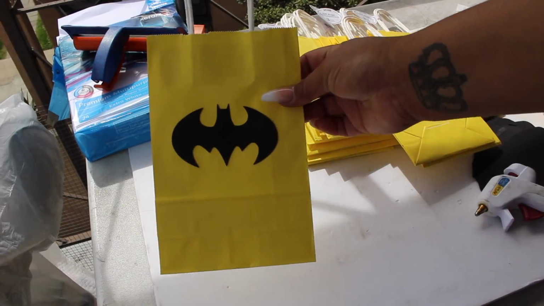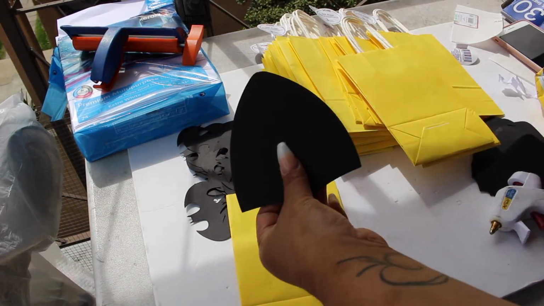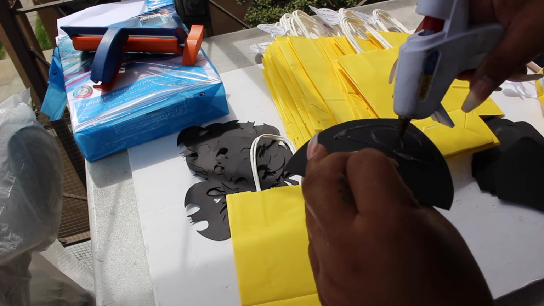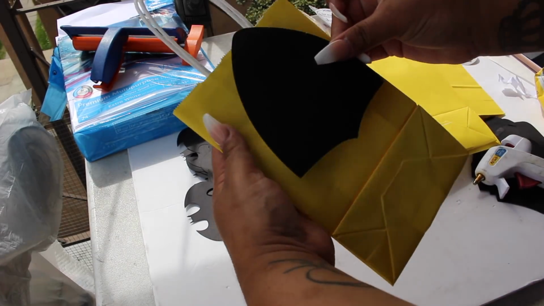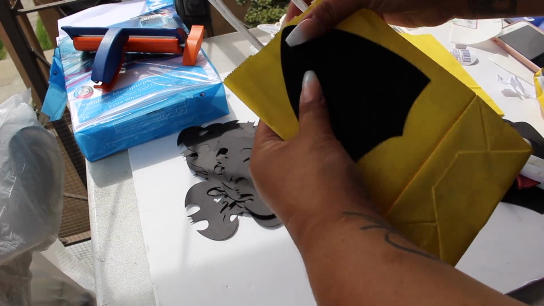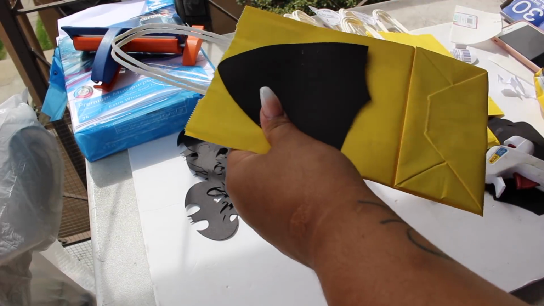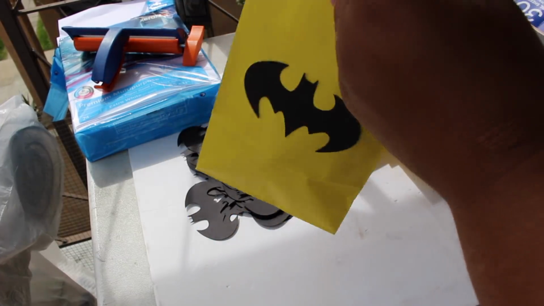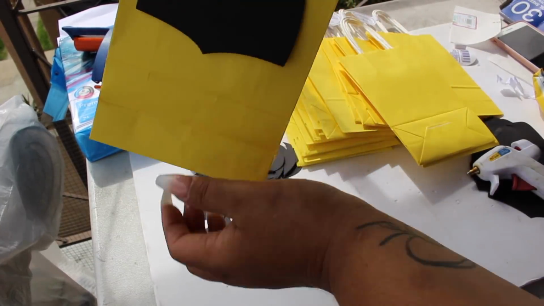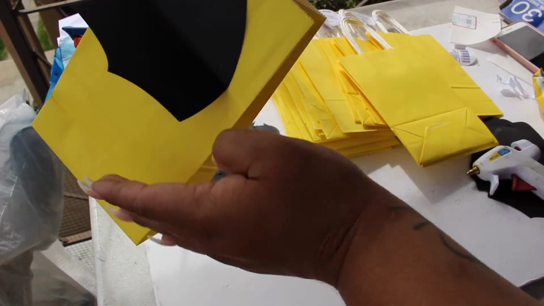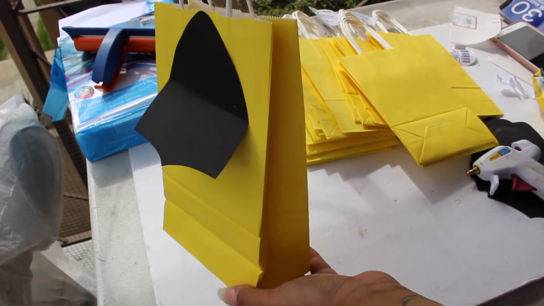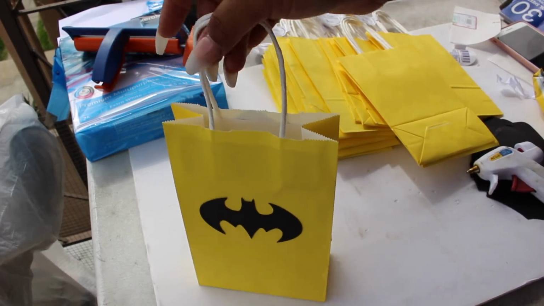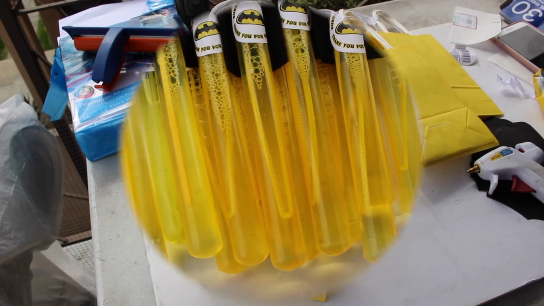Okay, so once you have that done, you're gonna flip it around and just glue a cape on. Really simple yet super cute. Just glue it onto the back, just like that. And there you have a little Batman candy bag with the cape on the back. You could also flip it out just to be like cute and like it's flying. But yeah, this is the end product. So I'll show you what I'm gonna fill these with later.